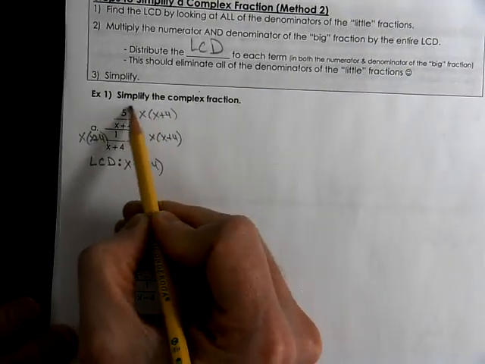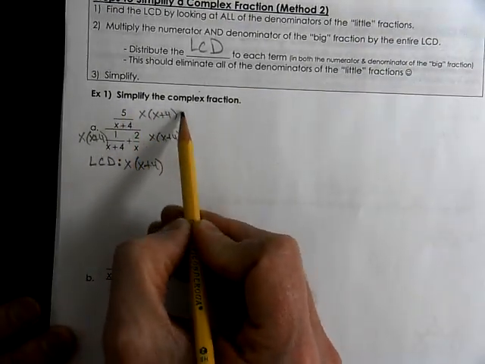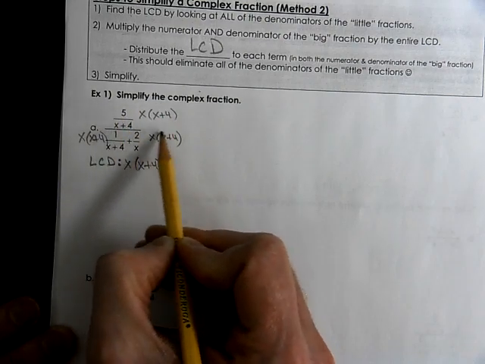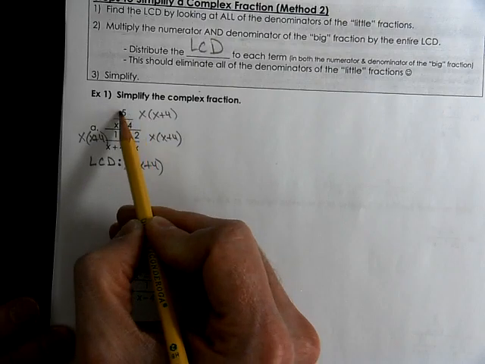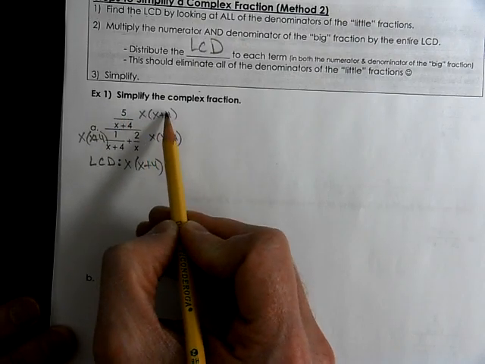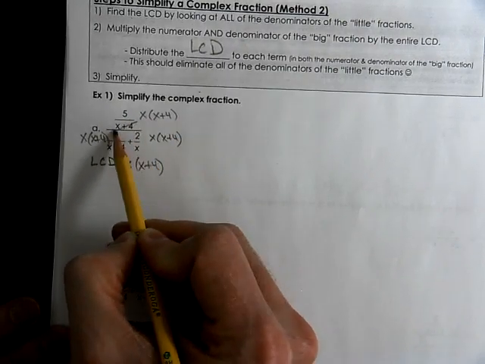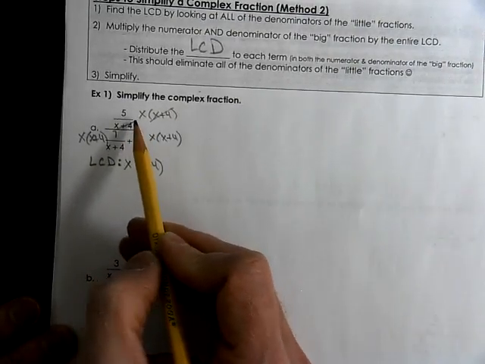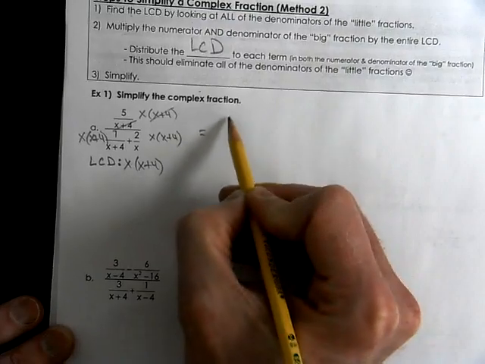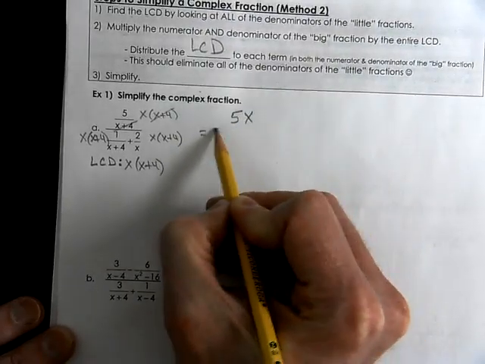So let's just look at this top fraction and our LCD. Can anything reduce? By multiplying this in here, does anything cross out? X plus 4 crosses off. And what would we have left? We would just have 5x.